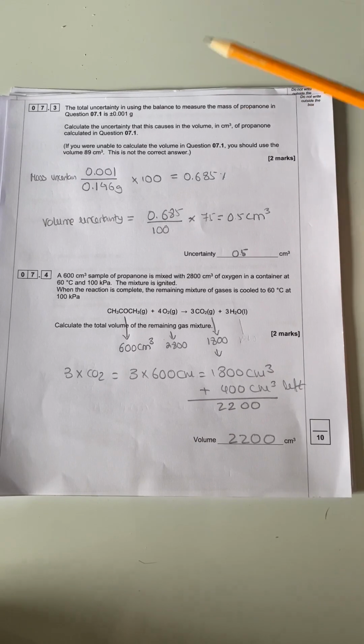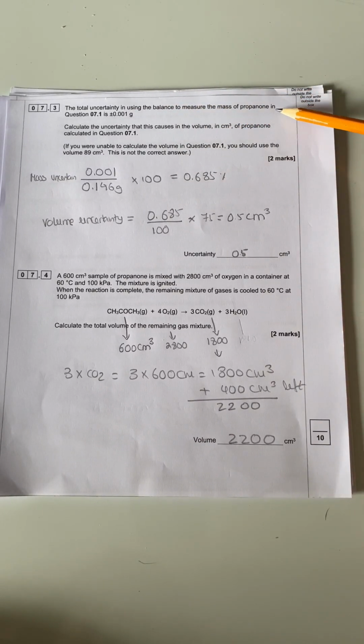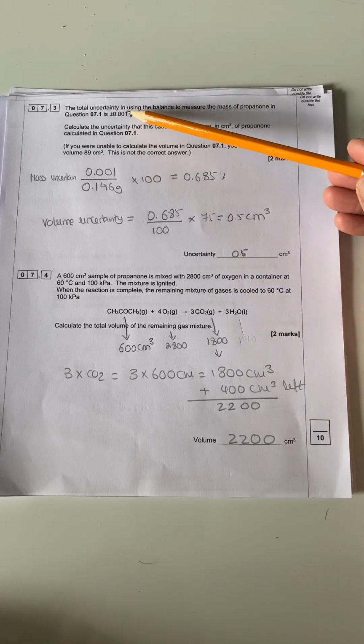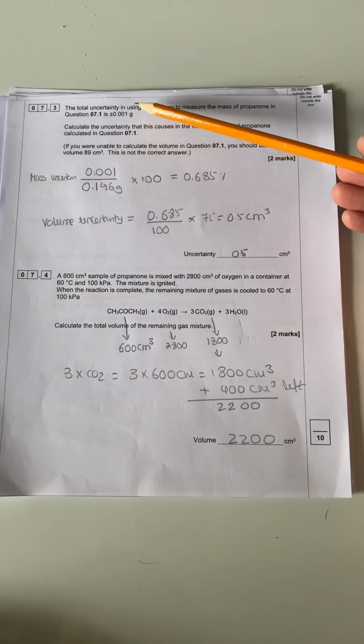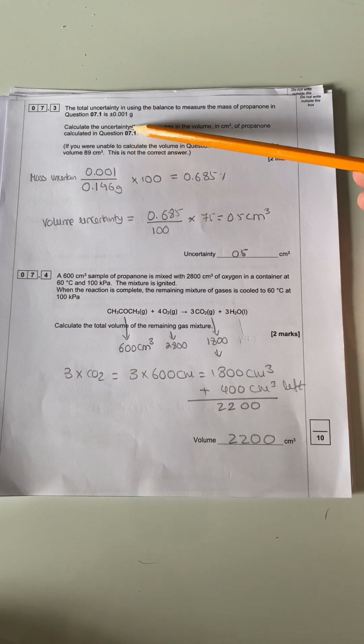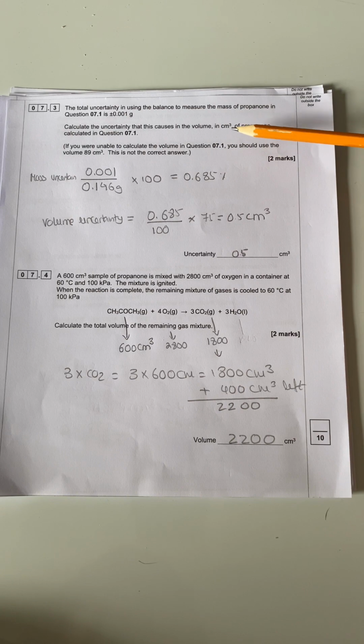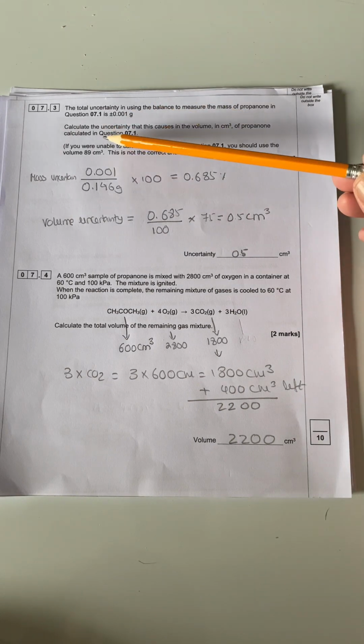7.3, the total uncertainty using the balance to measure the mass of propanone in question 7.1 is plus or minus 0.001 gram. Calculate the uncertainty this causes in the volume in cm³ of propanone. If you're unable to calculate the volume in question 7.1, you should use the volume 89.